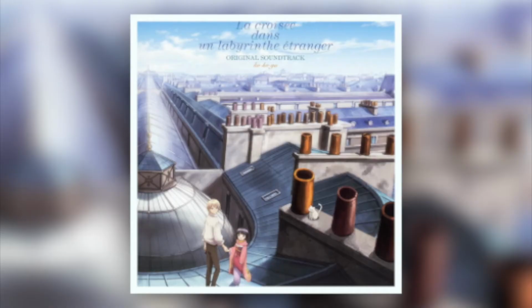Here's the opening theme to the anime Croisée in a Foreign Labyrinth. Listen to the last few chords of the verse and see if you can hear it.